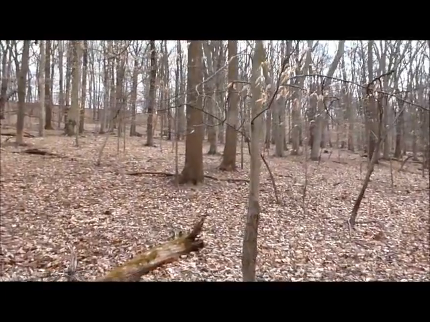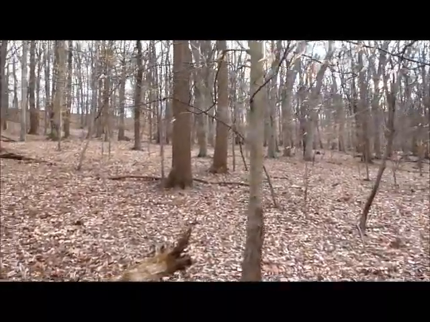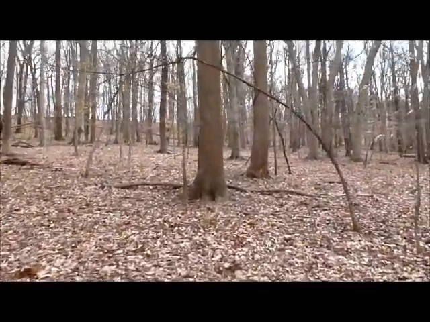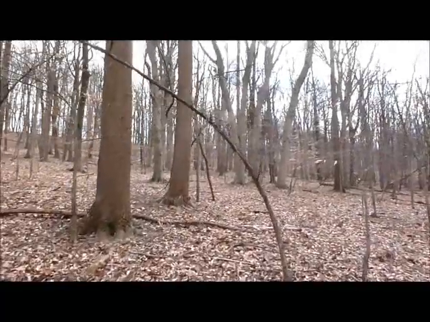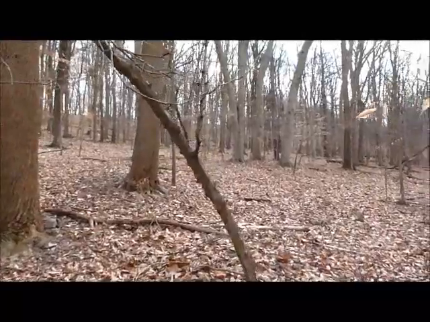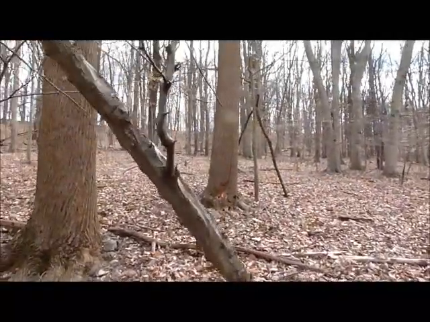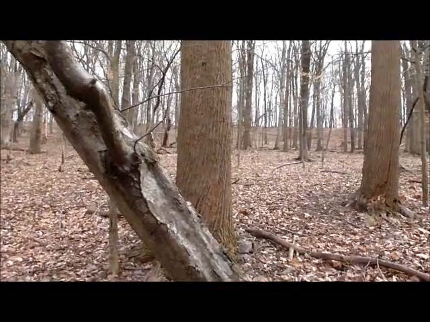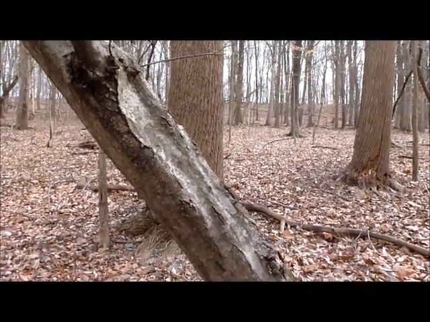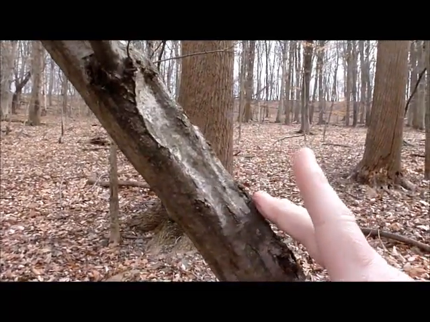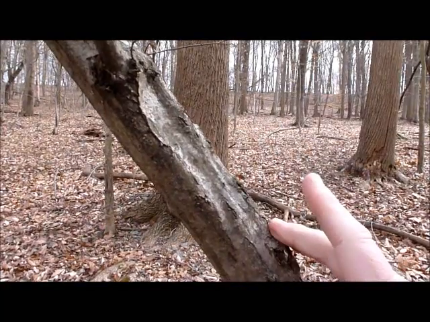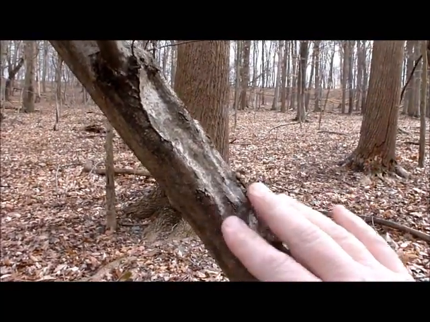Zooming in to one more kind of tree. We go to a tree with a distinct style. This is Carpinus. That's the genus, the Latin name. One common name would be musclewood because the growth style of the trunk ends up looking like muscles.